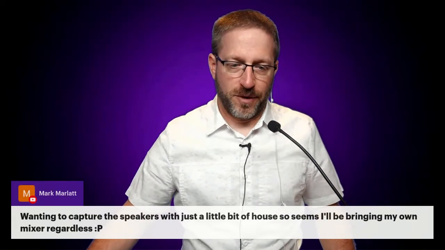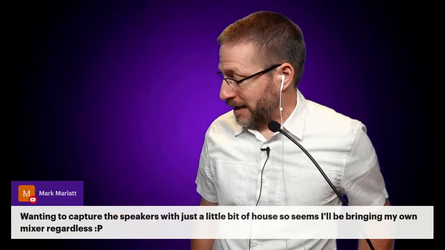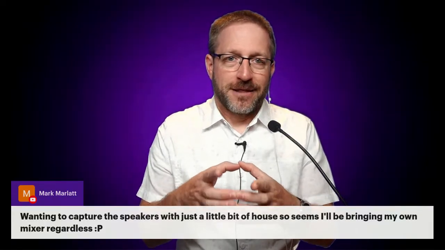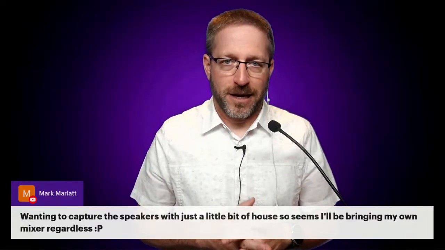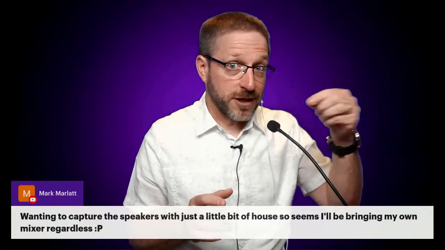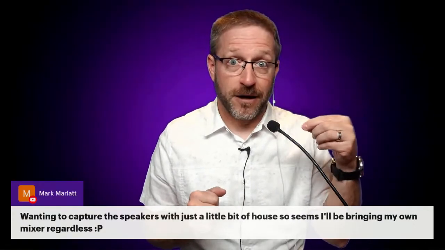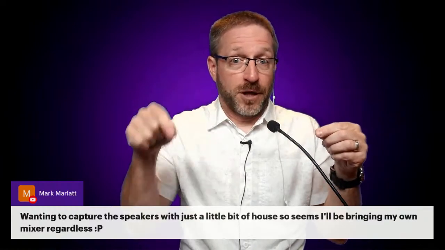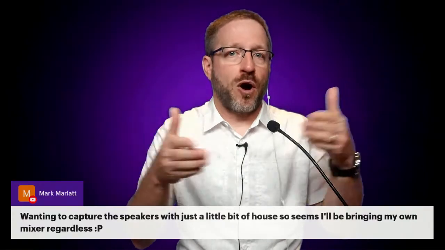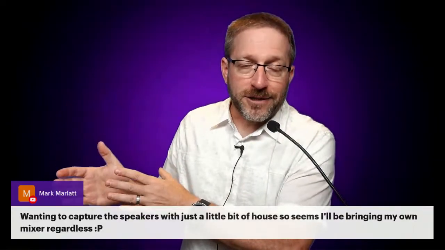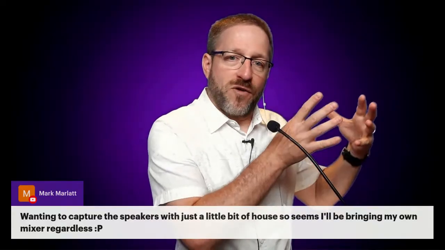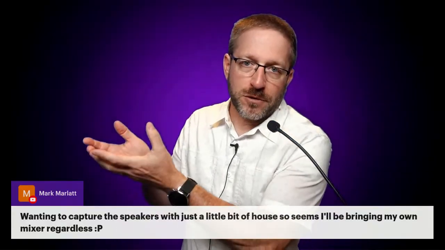Wanted to capture the speakers and a little bit of house, so I'll be bringing my own mixer regardless. Yes, and that's actually what I did. Do I have it with me? I have this little 2-channel audio mixer that I brought when I was doing production on an iPad. I could bring in house and adjust the level of house because it's always different with every house and different speakers at different levels. And I plugged in an ambient microphone to catch the audience, the applause, the laughter and things like that. That was part of what the remote audience couldn't participate in because they're not in this audience. So I had to provide the sound of that audience to the remote guests.